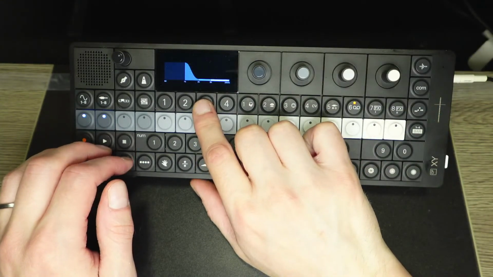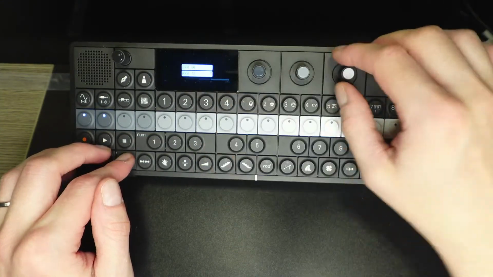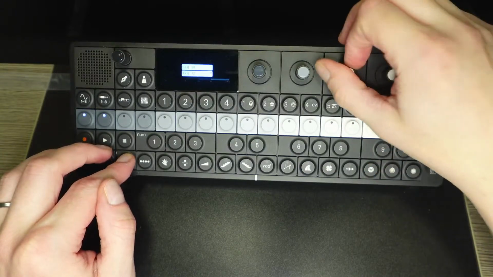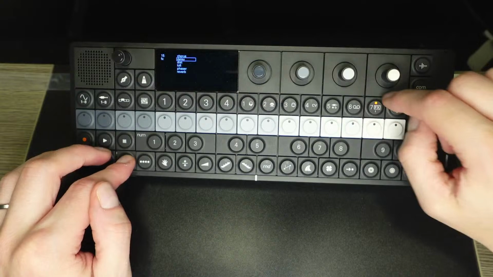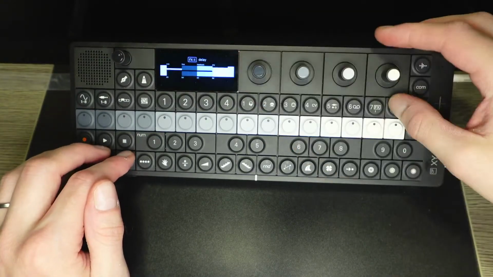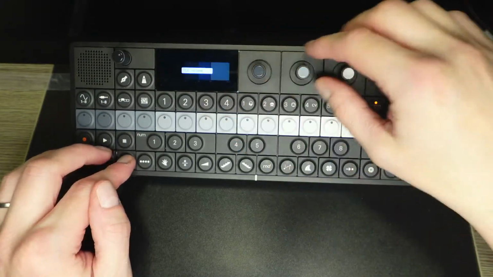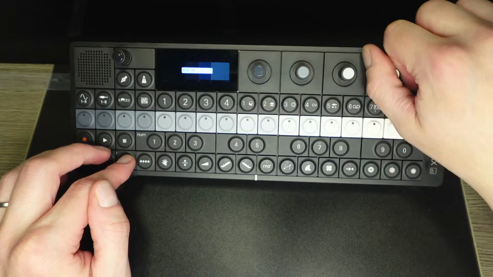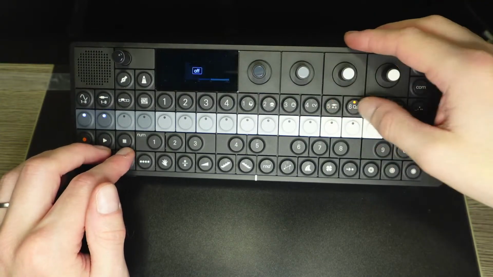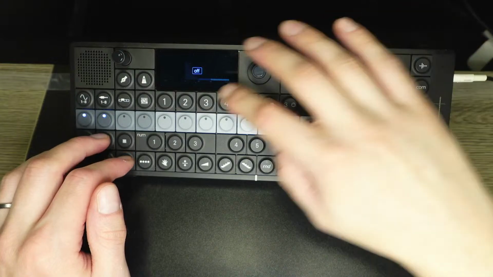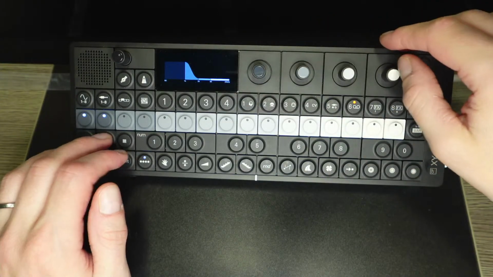So let me send this through the first delay. Let's just make it 2 delays. So we'll make this a delay, and we'll make this a delay. We're going to make sure that this sends to effects 2 as well. And let's make these all pretty extreme sends. Let's see what happens.